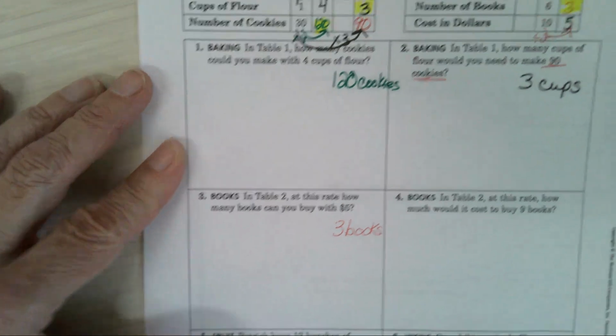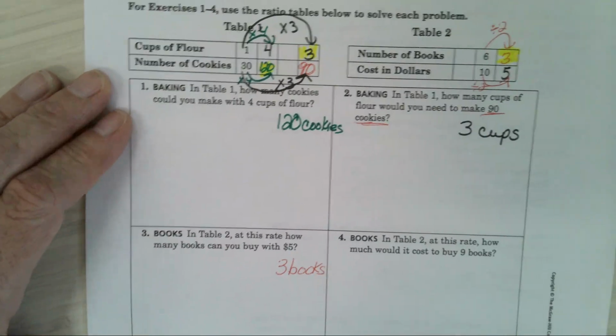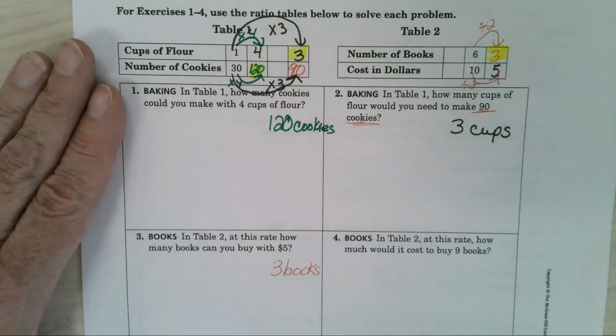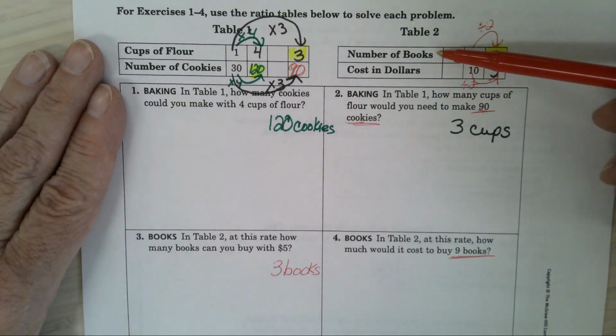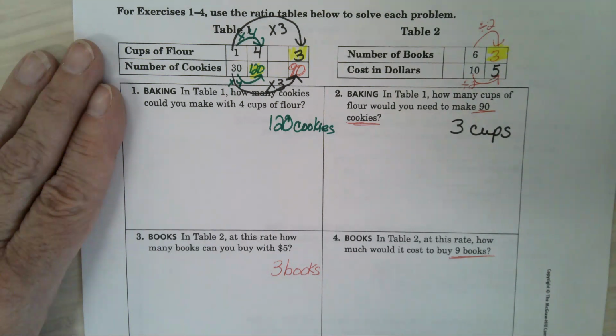Now let's go to number 4. We're going to be using that chart again. In table 2, at this rate, how much would it cost to buy 9 books? So, does 9 go on top or will 9 go on bottom? Does it go with books or dollars? Books.